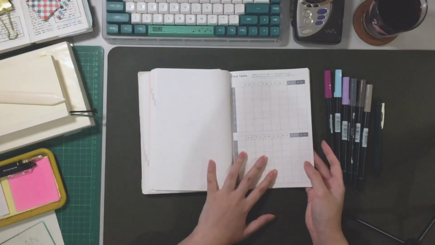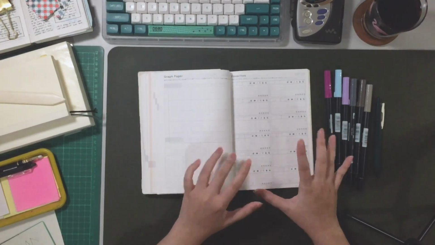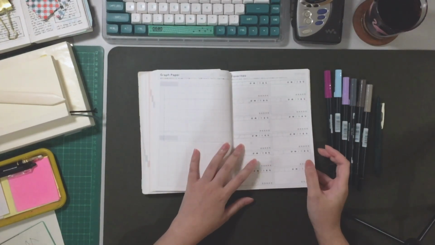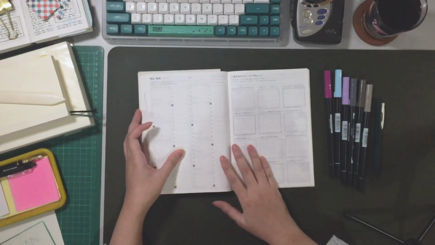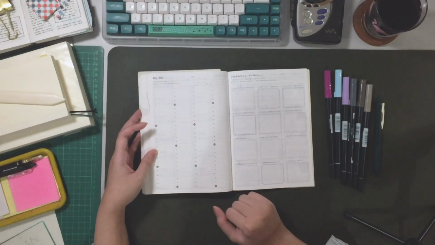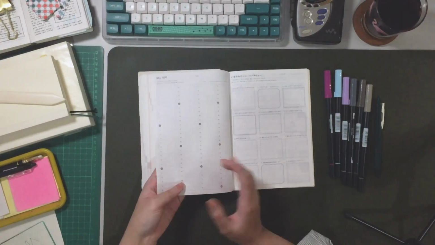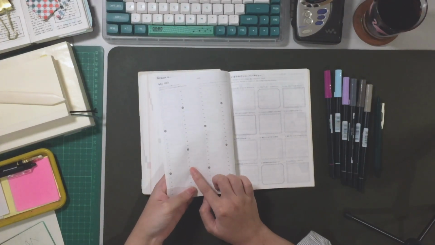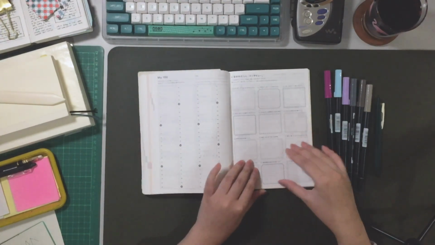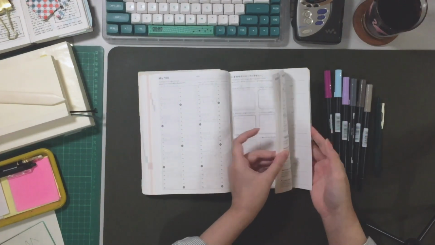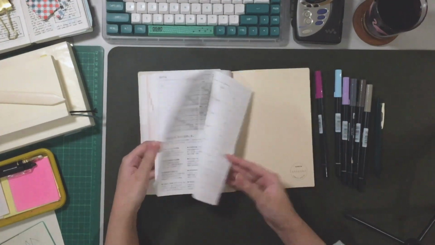I still have not decided what I want to use these end pages for. I would still really appreciate any ideas. Yeah, I really want to use them functionally, but I really don't know what I'll use them for. Maybe I should have used these for my to-read list, but they're also very small. I don't think I would have been able to fit a whole title and author in each box. So, I don't know. Haven't decided yet. Hopefully something will come to me. I really want them to be functional, or at least just fun to fill out, I guess.